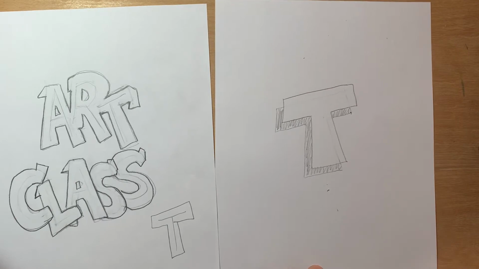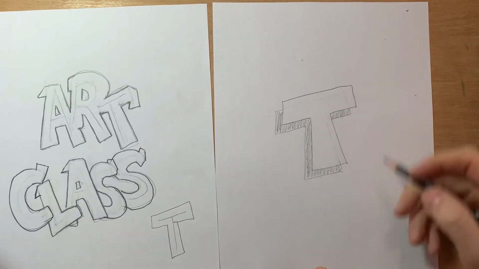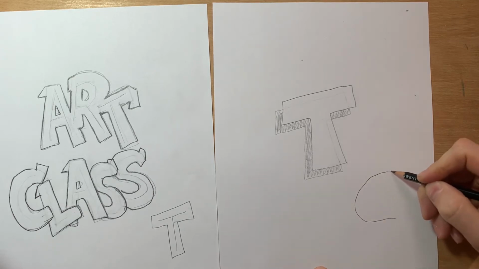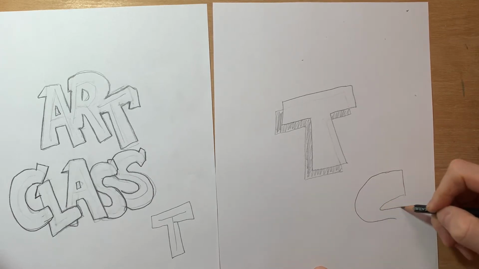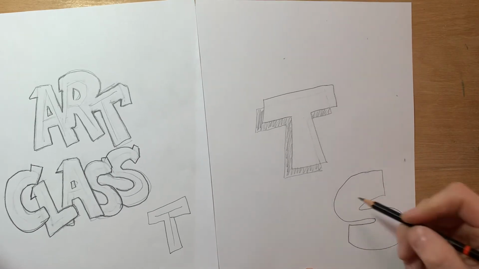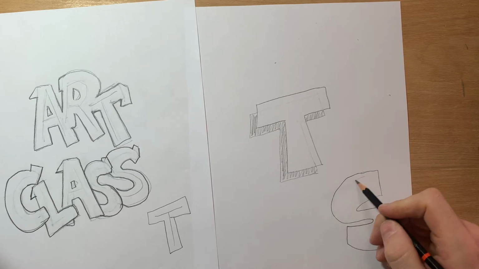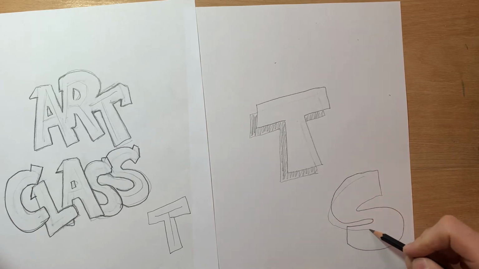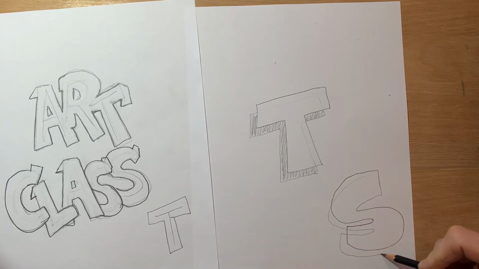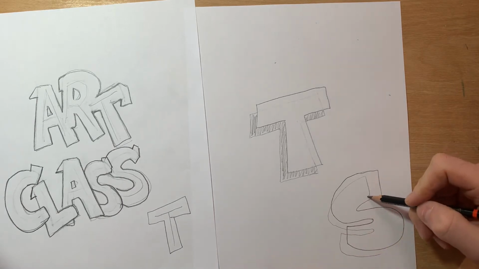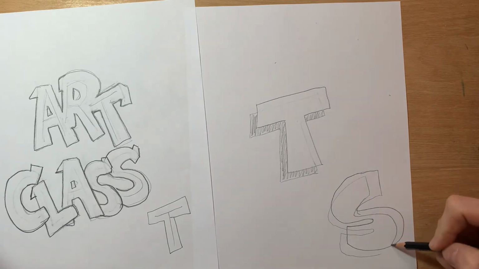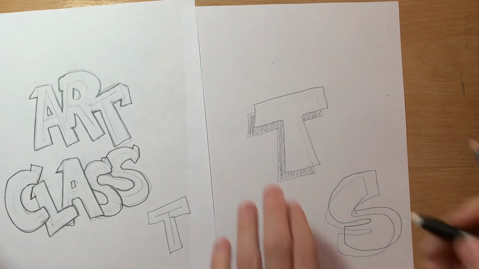Now, obviously, the more complex a letter, the more complex a drop shadow. Like if I draw an S and I have something like this, well, if I draw that same S, and I'm just doing this a little bit lighter, you can see that it gets a little bit more complicated. Okay, so same thing then.